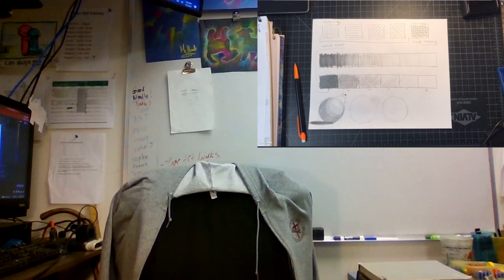And then this part, as it goes closer to the light source, should get a little lighter, a little lighter, a little lighter.